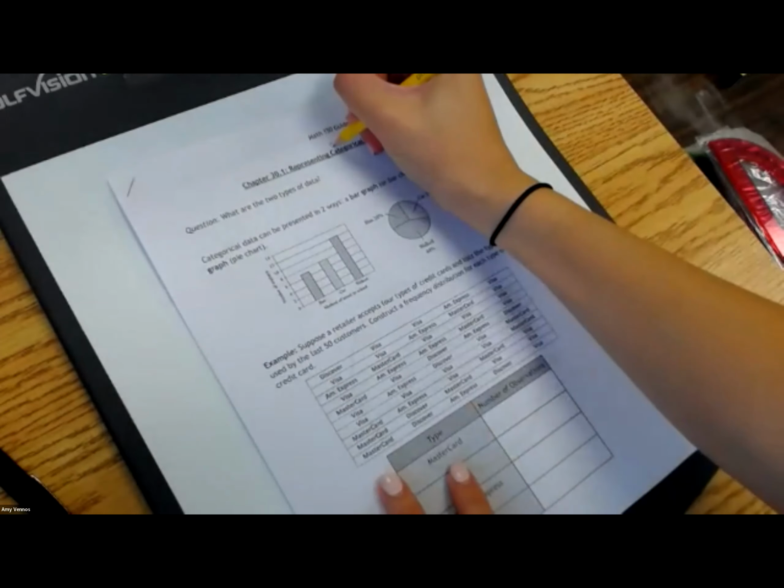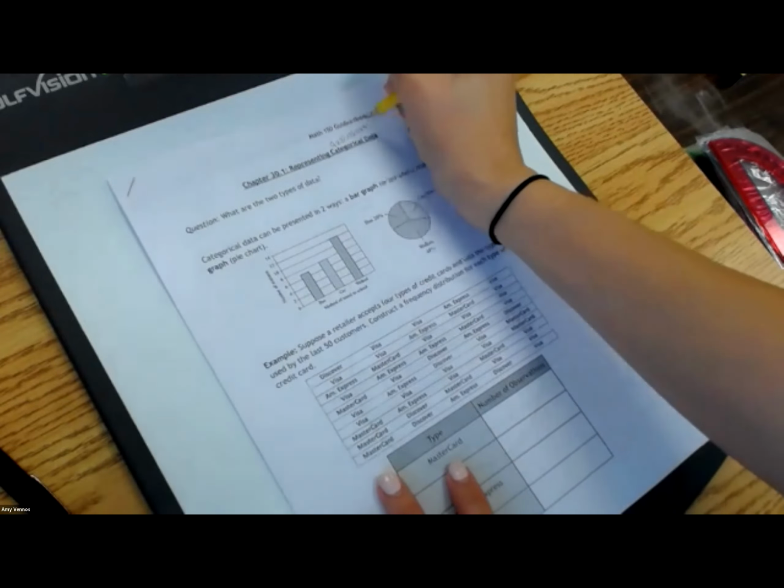So I think I wrote this down, but categorical meant qualitative. And did qualitative represent like words or numbers? Words, right? So qualitative data represents data that can be described in words like yellow or vanilla or something like that. That would be examples of qualitative data. Okay, we talked about how we can graph qualitative data.